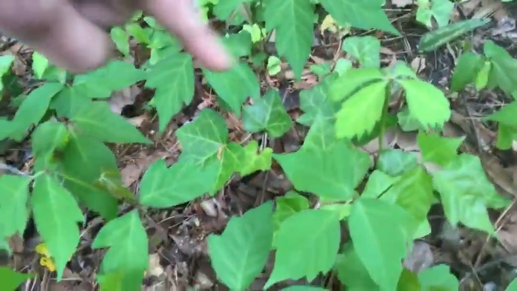This set of 5, not poison ivy. This set of 3 is poison ivy. And notice how there's little notches here, like a little mitten? That's another sign. Sometimes they're notched. All right.